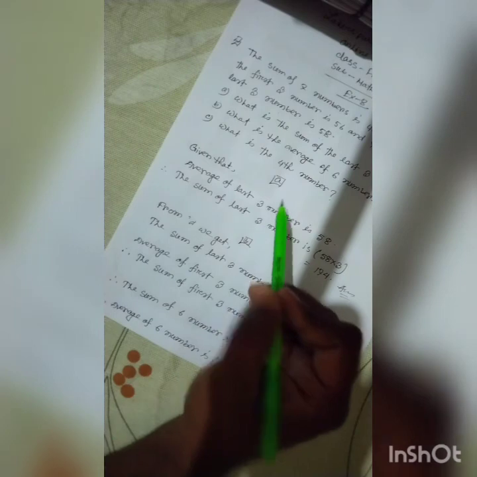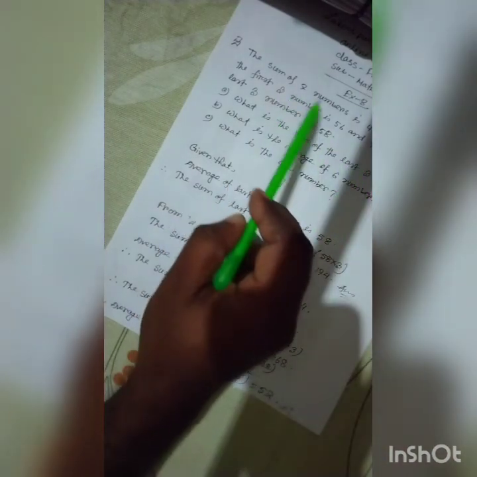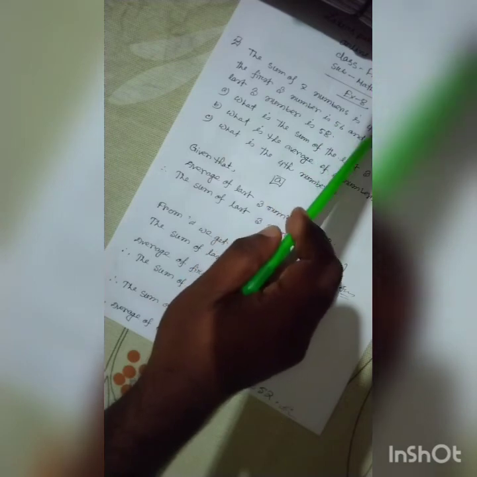Okay, now we find out what is the fourth number. According to the stem, we know the sum of seven numbers is 401, and from B we know the sum of six numbers is 342. When we subtract 342 from 401, we find the fourth number. So from my stem, we know the sum of 7 numbers is 401.